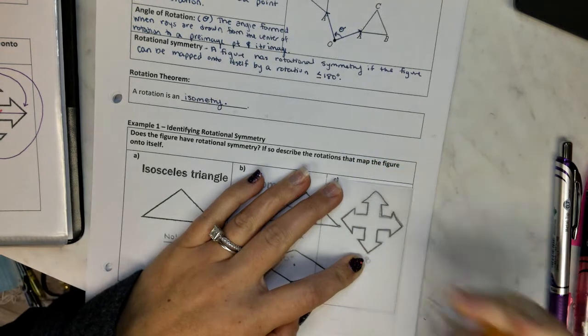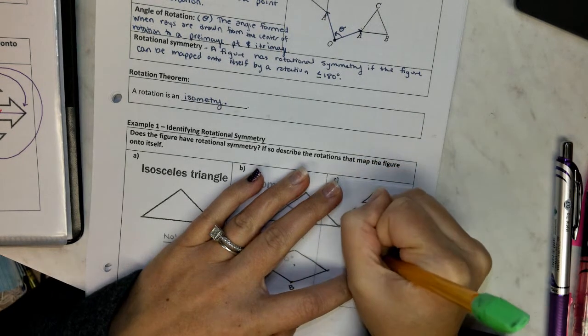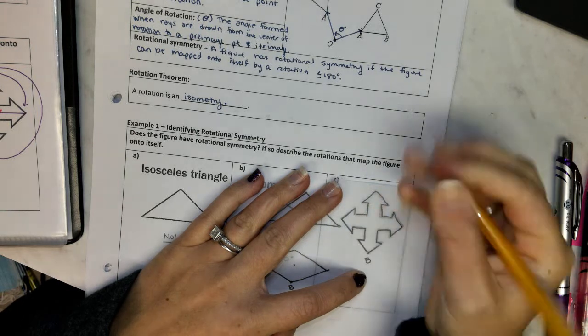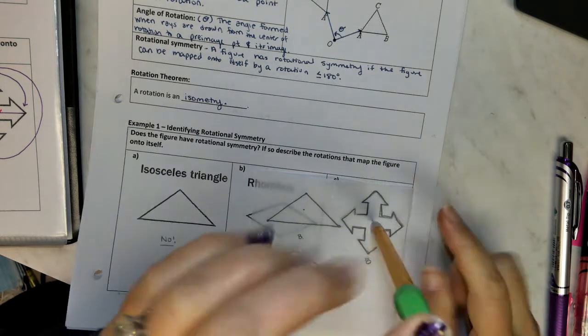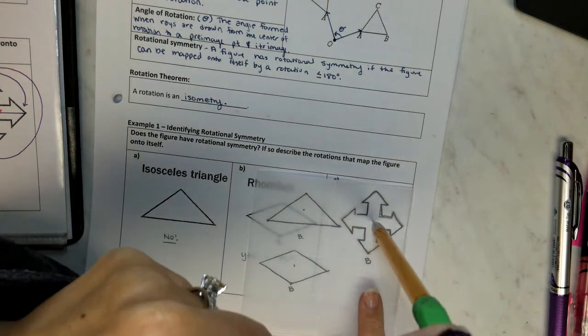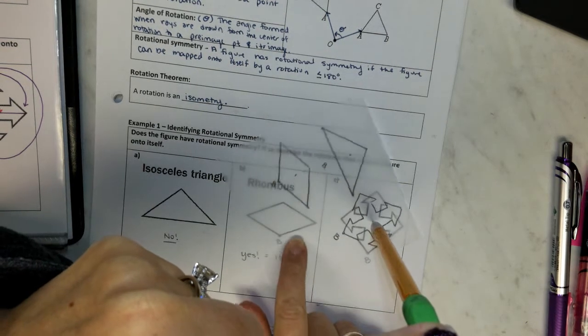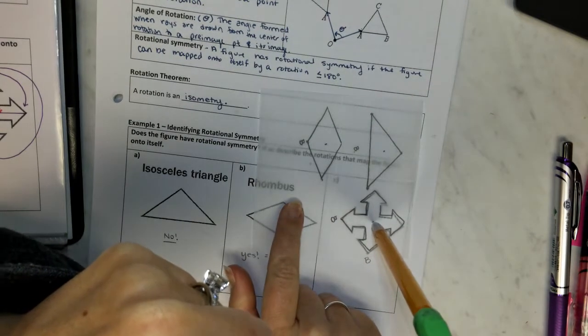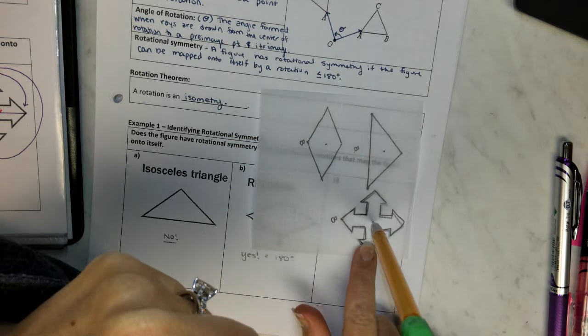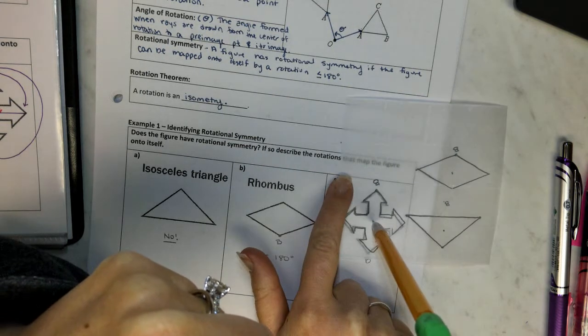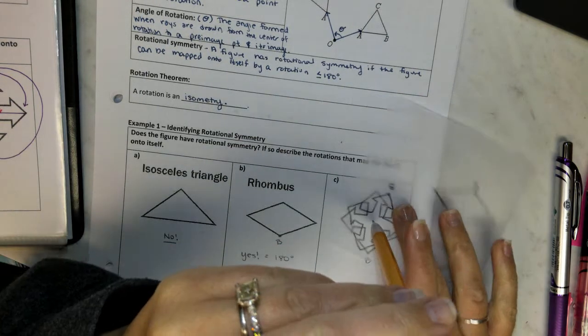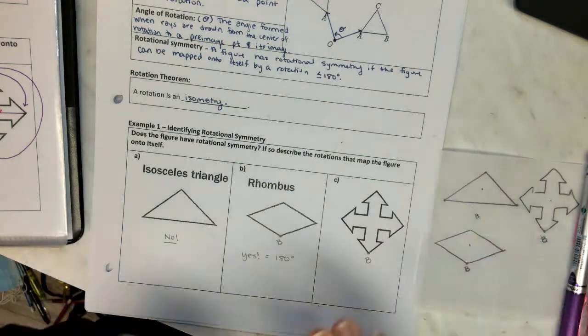So it's now traced. This point down here is B, and since it has to be less than 180 degrees, once B gets up here, I can no longer count it. So when I'm turning this, this maps onto itself there. So there's one. And here's a second one. Now I'm not going to keep counting because that's going to be my 180 degrees.